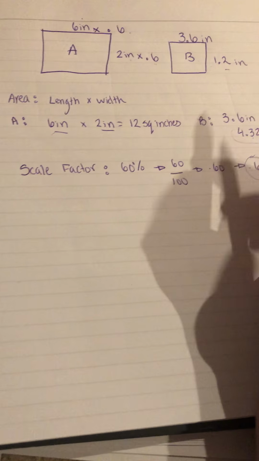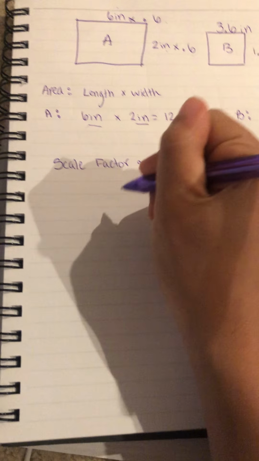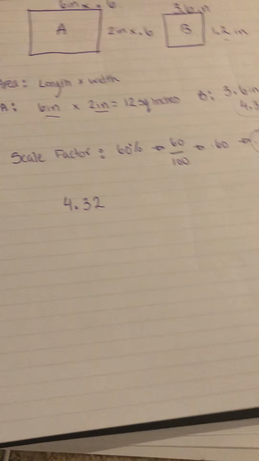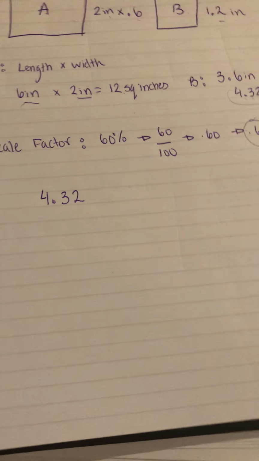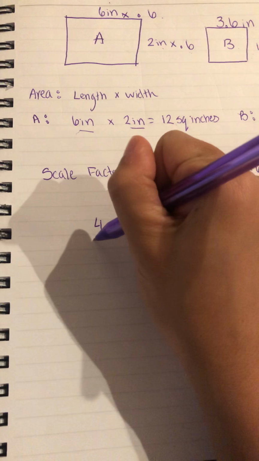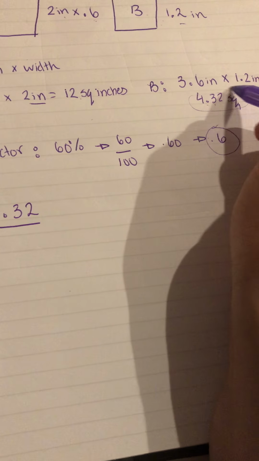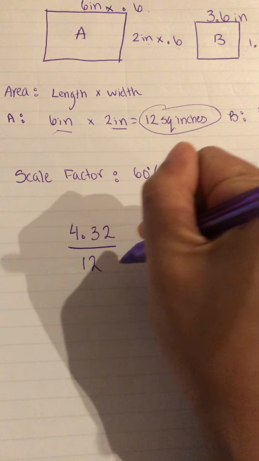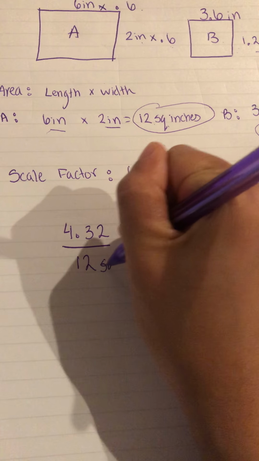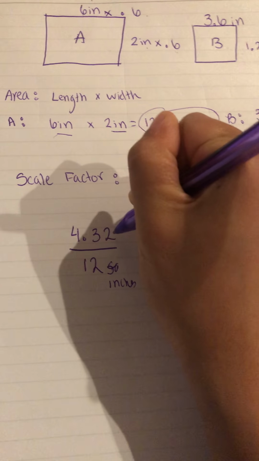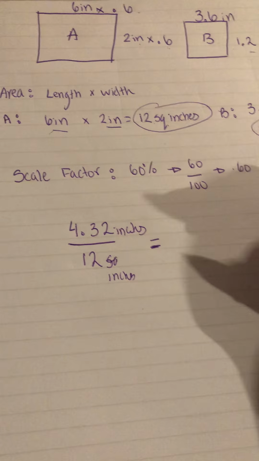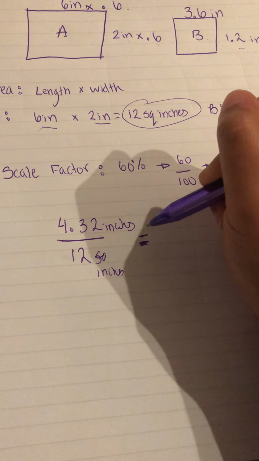So what we want to do is divide both of them together. To find what percent of A is B, we're going to do 4.32, the area of rectangle B, divided by the area of rectangle A. Technically all it's asking you is the scale factor for both of the areas, right?